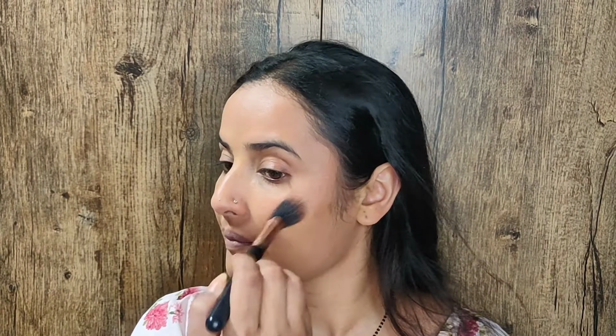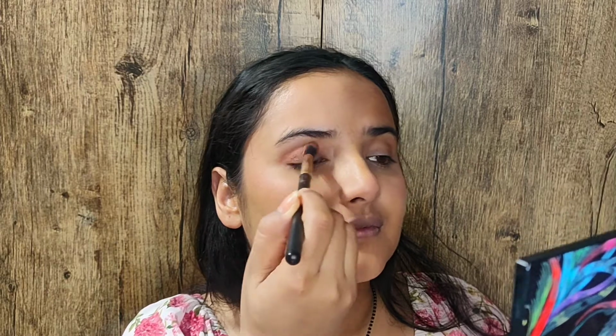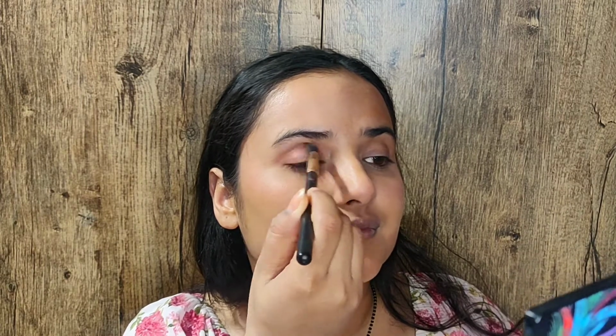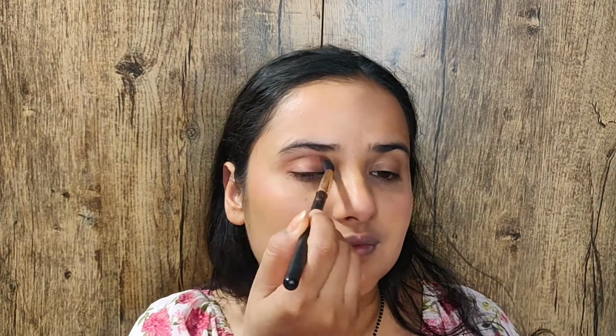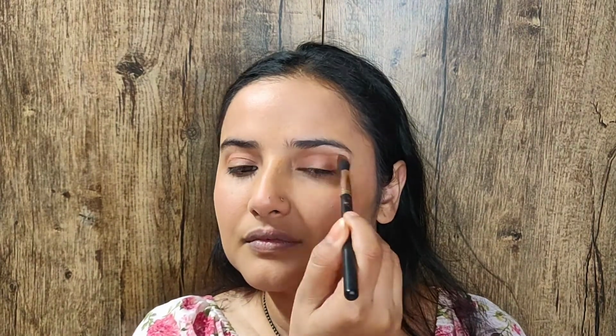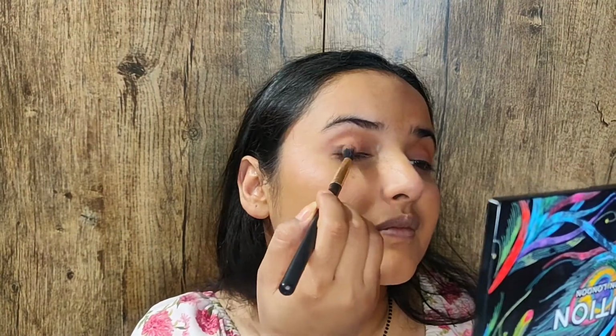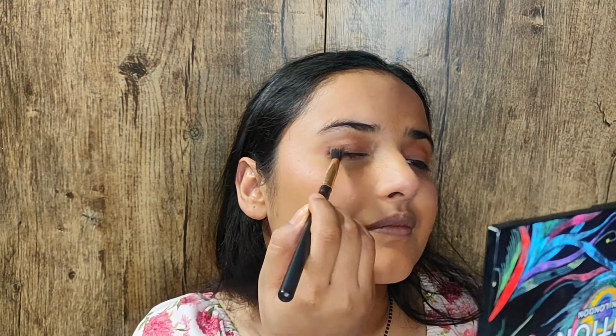Now our face is complete, so we will start from our eyes. Take a transition color on your crease with a blending brush. Now to define your eyes, take a dark shade on the eye corners.